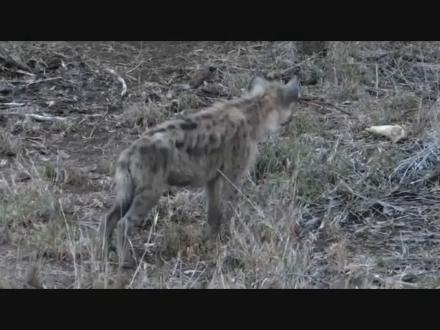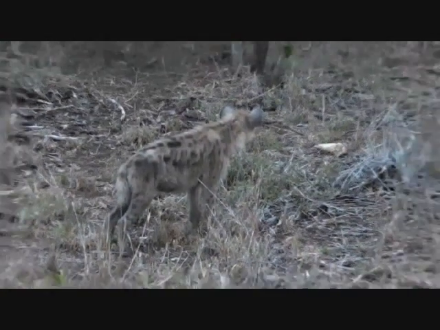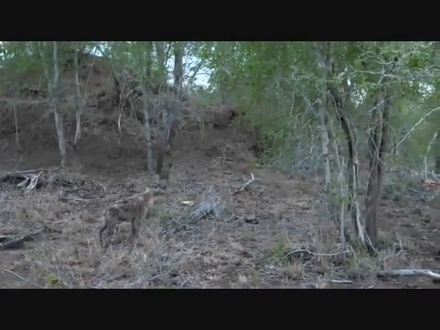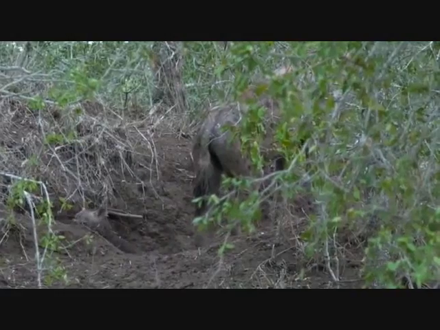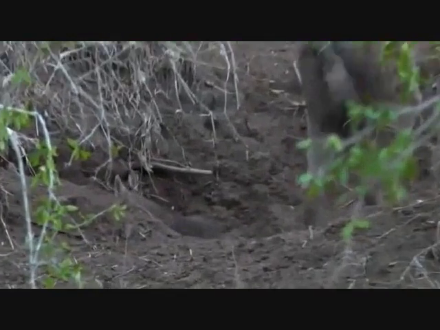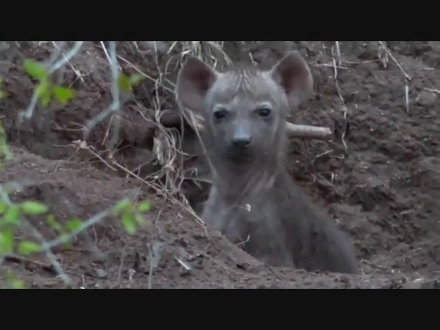So we've just had our hyena vocalize quite close to us. There's a cub coming out of the den, D2 or D1, reacting to that vocalization. Obviously, hyenas are nocturnal, and with it getting dark now.